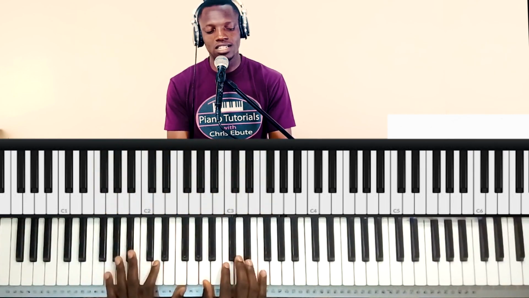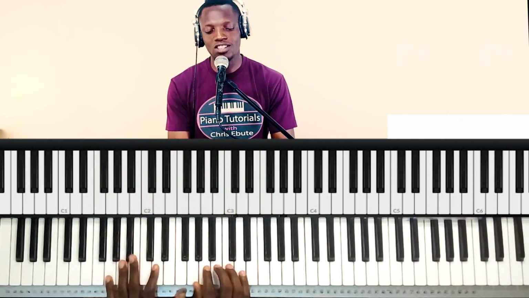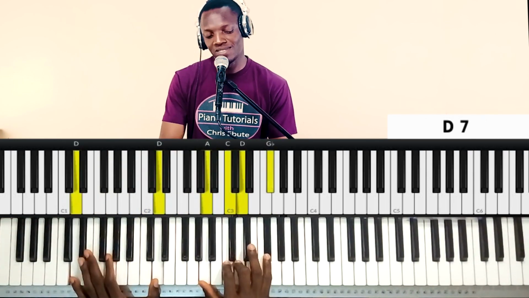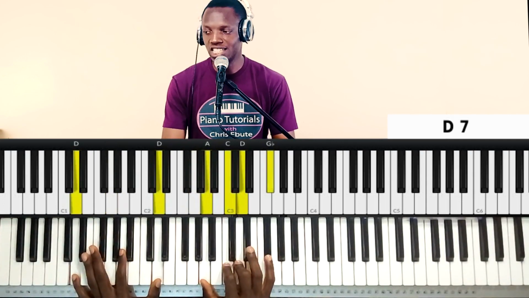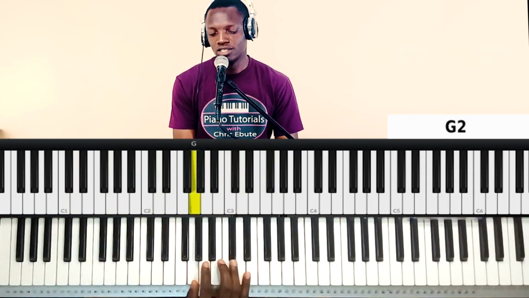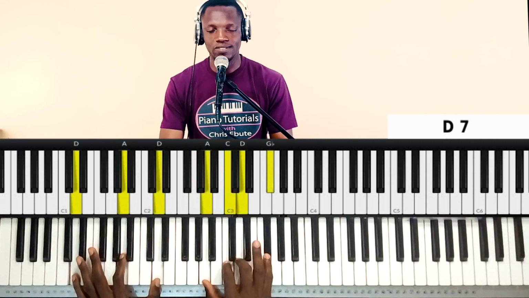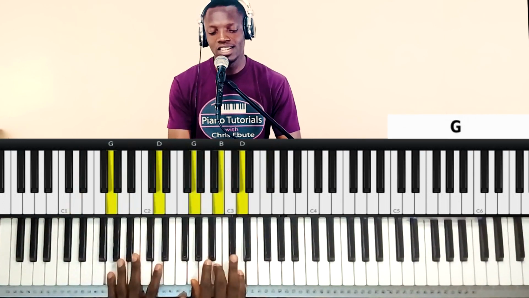So 4. Now going to the 5, I use the same secondary dominant. Now I'm using the D dominant 7. Why? Because the D is a 5 in the key of G. 1, 2, 3, 4, 5. So I use that secondary dominant passing.